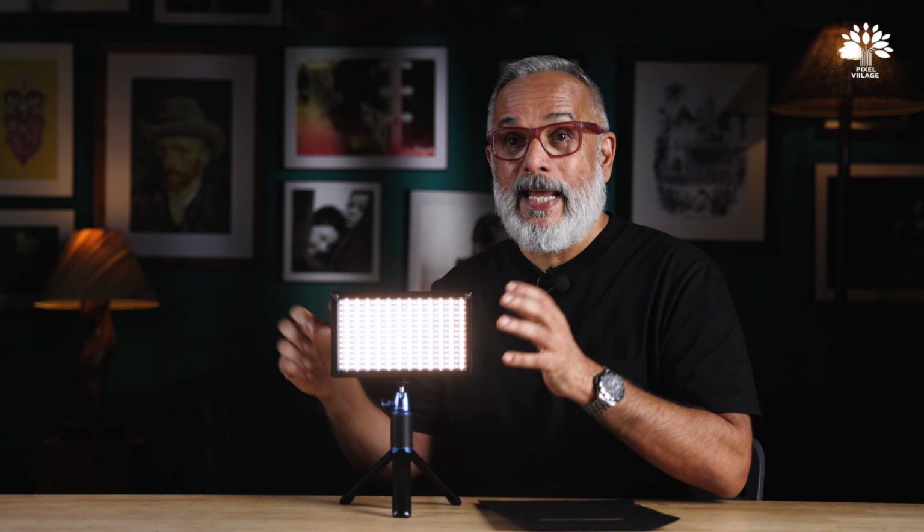The third advantage of the rolling shutter is less power consumption. They generally consume less power compared to global shutters, which is beneficial for battery-operated devices like mobile phones, drones, and mirrorless cameras.